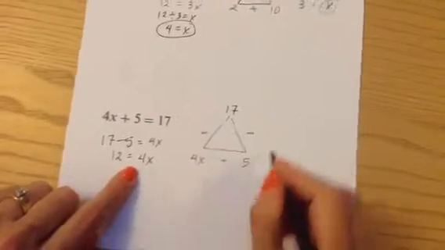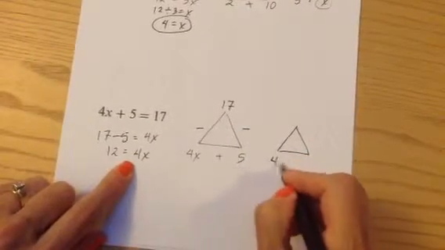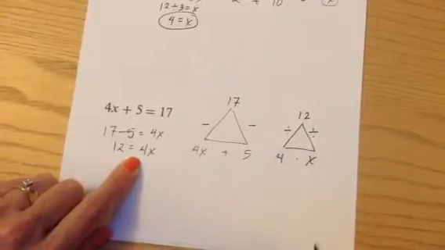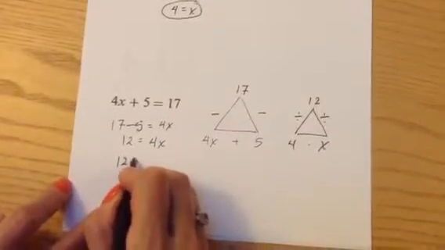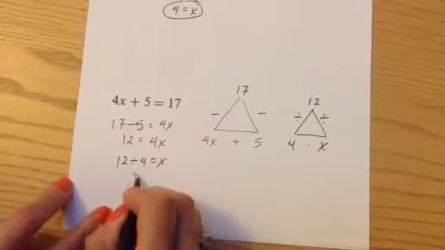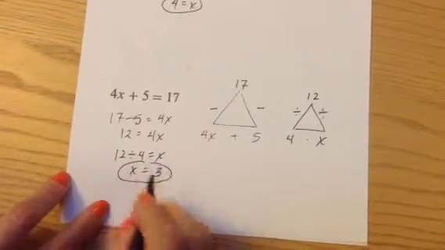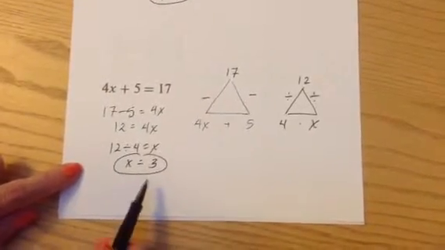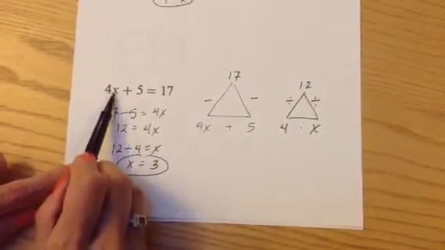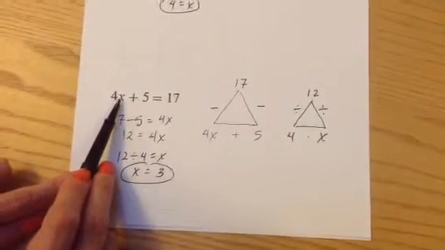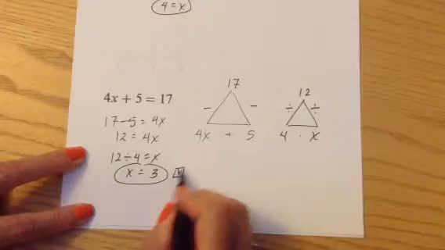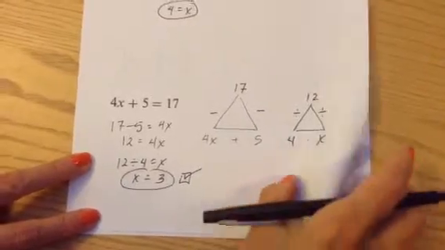And this multiplication equation, 4 times x equals 12, can be written as a division equation. 12 divided by 4 equals x, so x equals 3. That is the solution of this equation. Both of these solutions can be checked by substituting the value in place of x. So 4 times 3, 12, plus 5 is 15. That checks out. So it's a good idea to check your solutions.